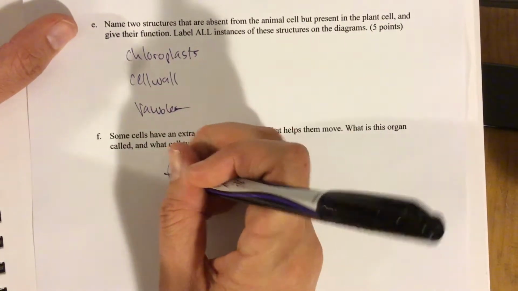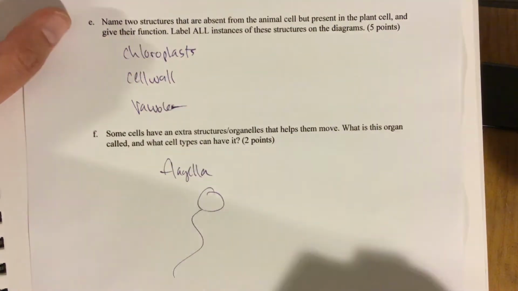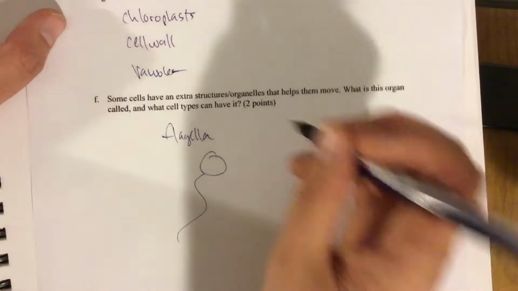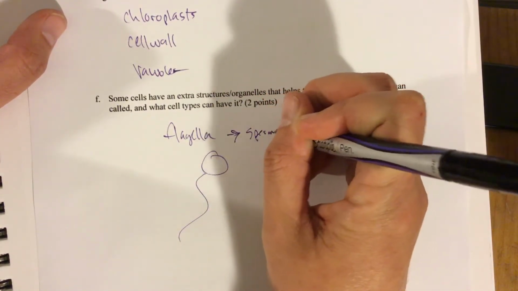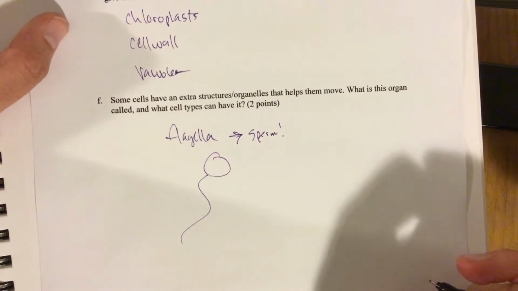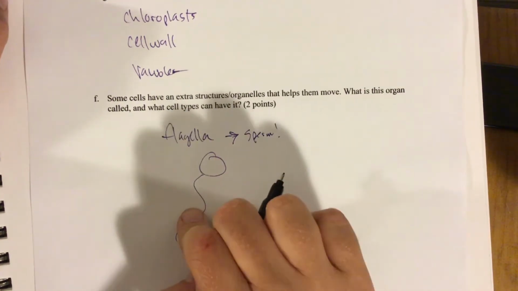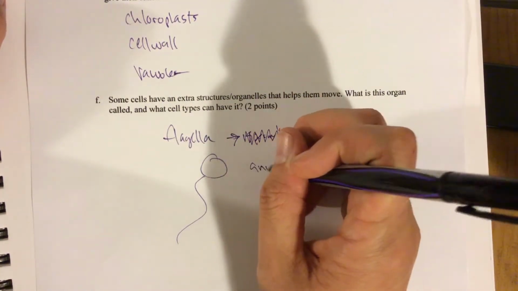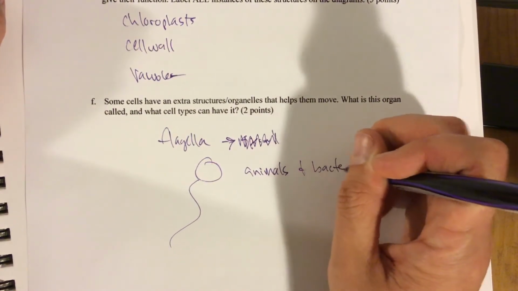So we were looking for the flagella. Okay, the most obvious example of the flagella is the sperm cell's tail. But a lot of people just said this flagella, it's in sperm. Well, that's not necessarily true. It's in human sperm. It's in animal sperm, but plants have sperm too, and they don't have a flagellated cell. So you couldn't just put sperm. You had to say animal cells, and it turns out a lot of bacteria also have it.